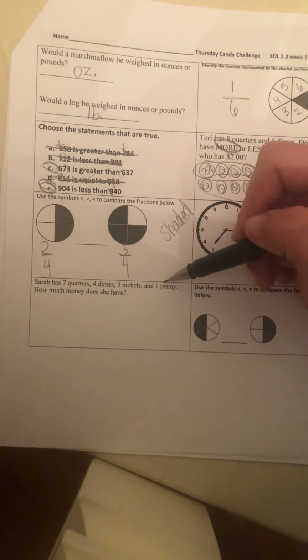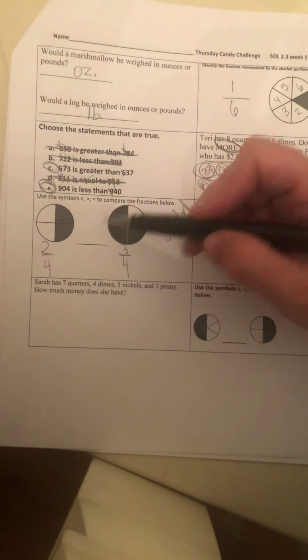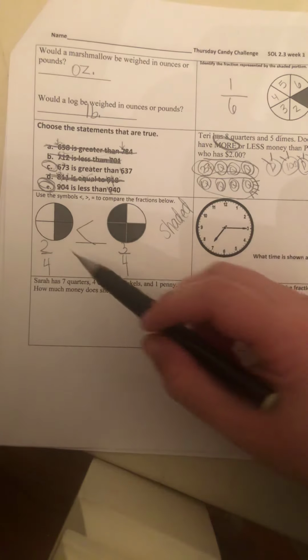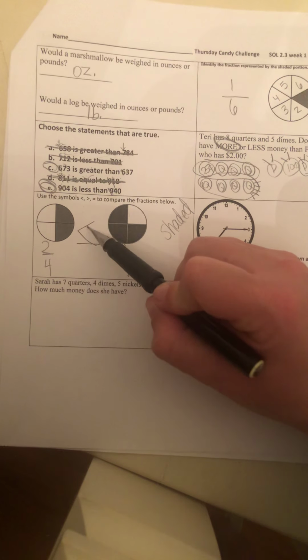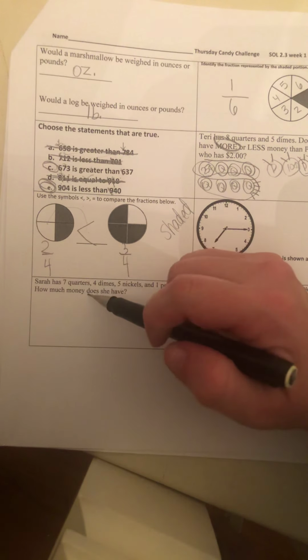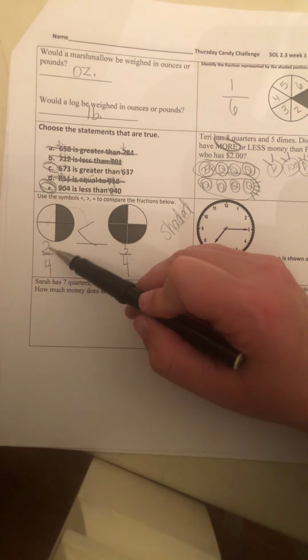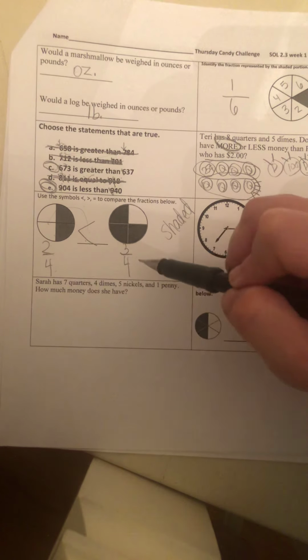3 out of 4 have been shaded in. So if you look at the dark pieces, there are more pieces on this side. So we would use this symbol because he wants to eat this one. He could care less about the first one. So we would read it as 2/4 is less than 3/4.